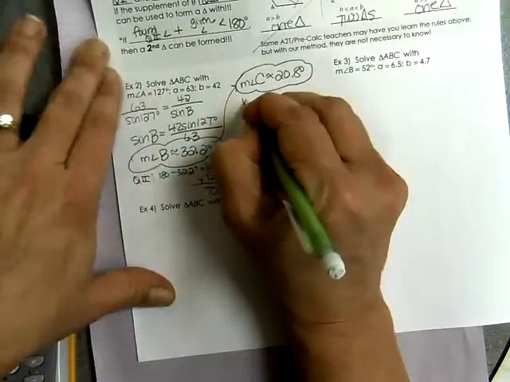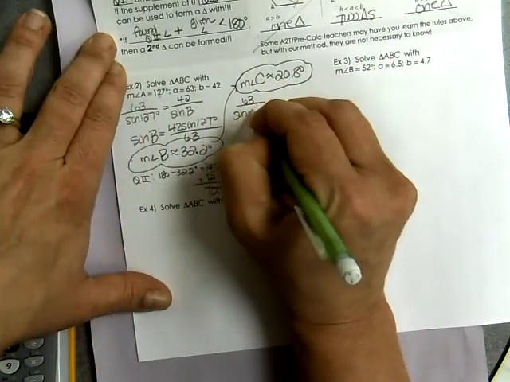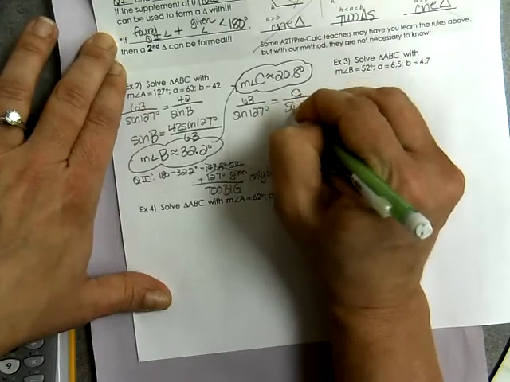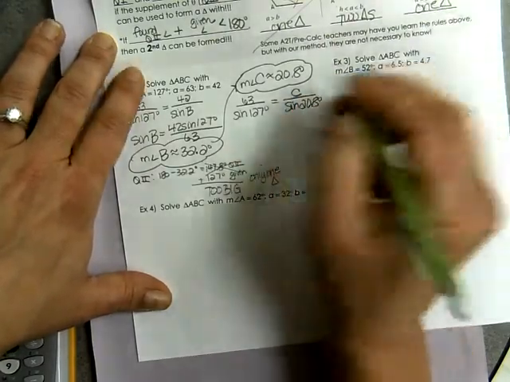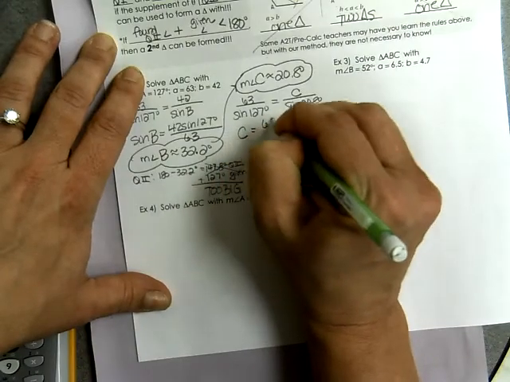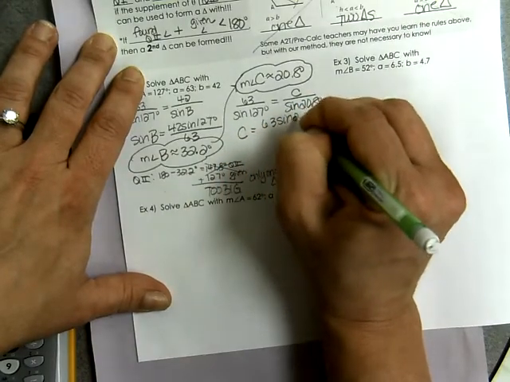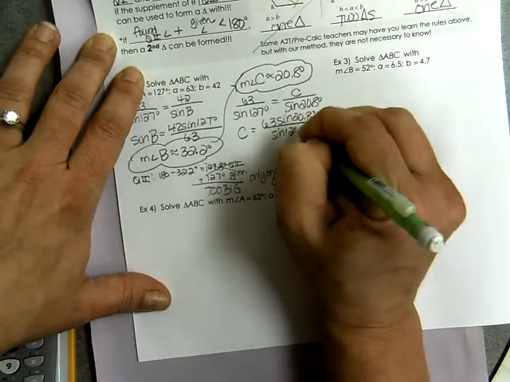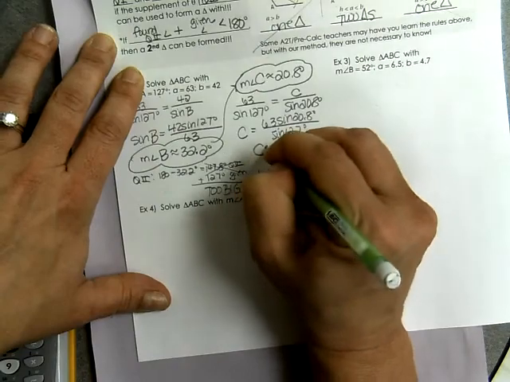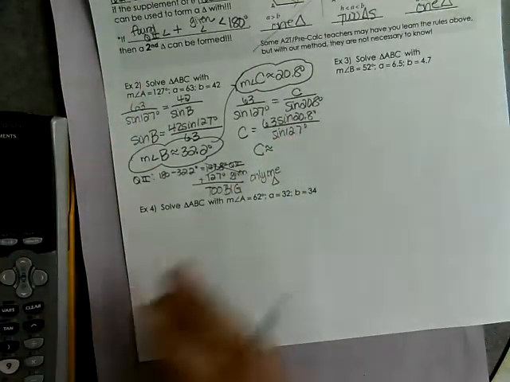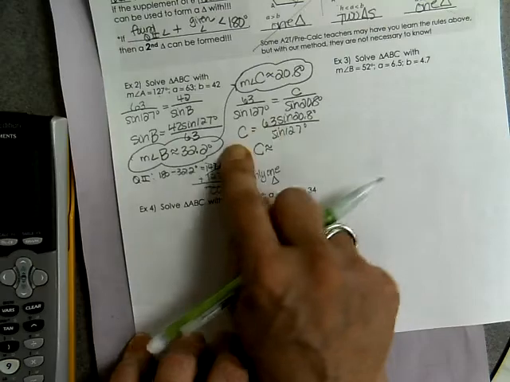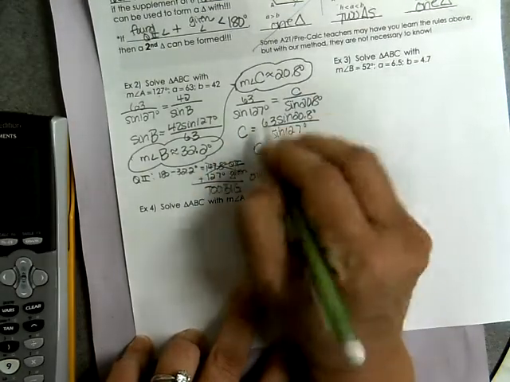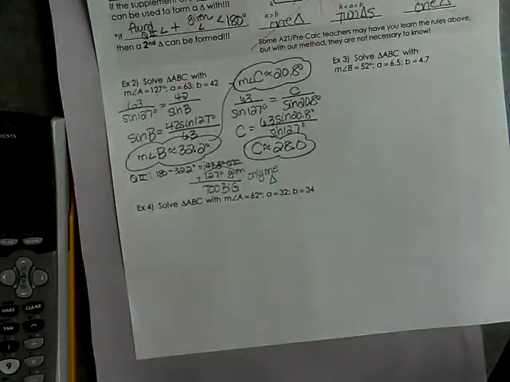And then to find side C, I'll take the given 63 over the sine of 127 equals C over the sine of 20.8 degrees. I find that to get the length of side C, I'd have 63 times the sine of 20.8 degrees over the sine of 127 degrees. And if I put that in the calculator, again, here we're not doing inverse sine because we're just finding the side length. We end up getting about 28.0 as the side length.